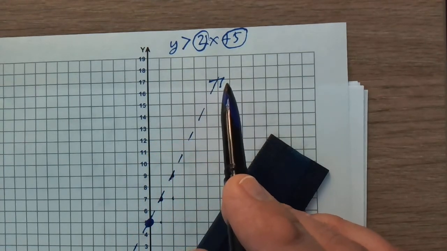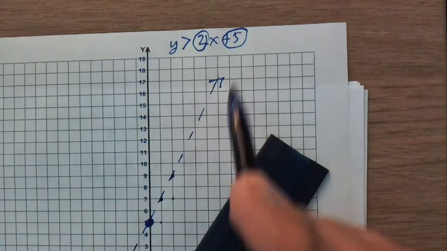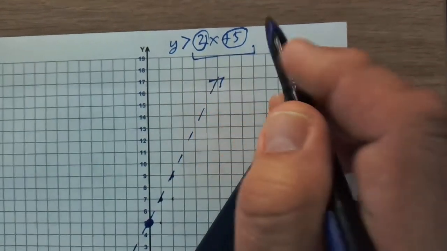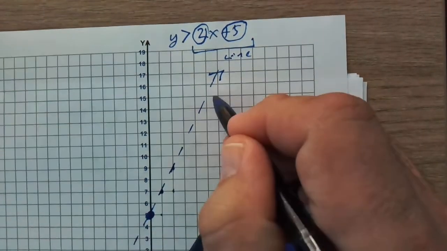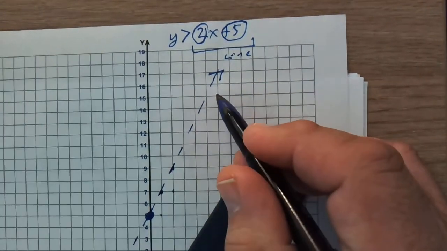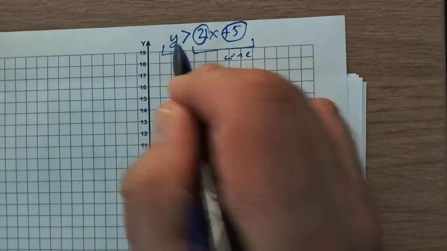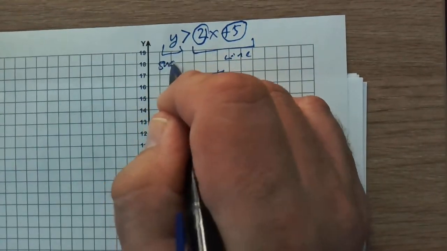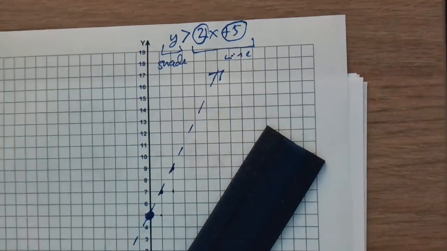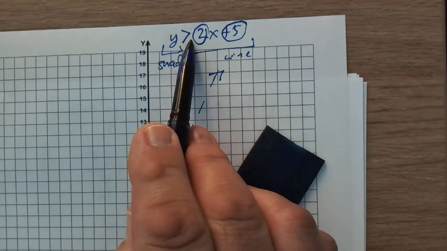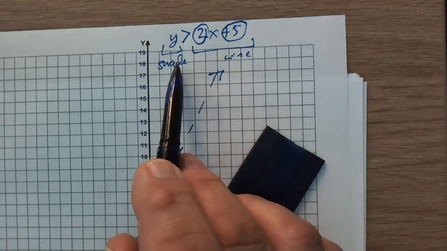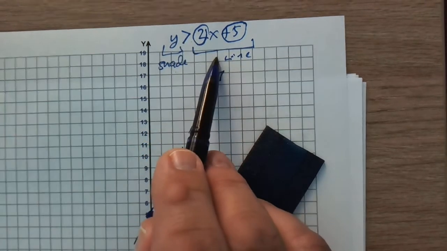So we need to know which side of the line are we going to shade. I always consider this side where the x's are to be the line, because that's exactly what that shows us. That's the line, 2x plus 5. The y, that's the shade. So think of that as the shade. So in this case, the shade is greater than the line. Read it that way. The shade is greater than the line.